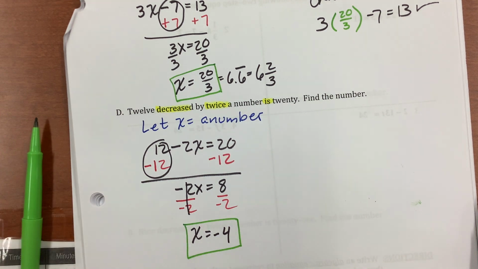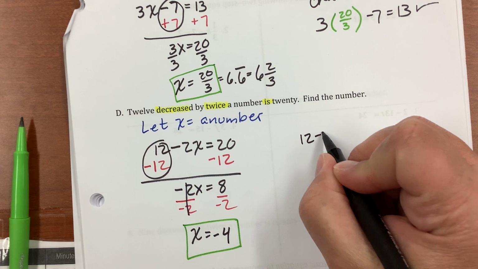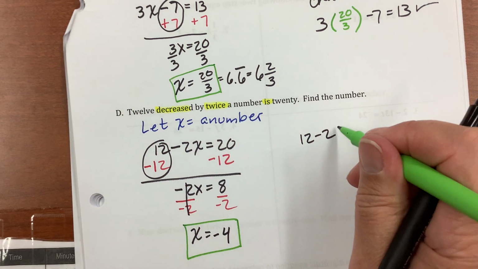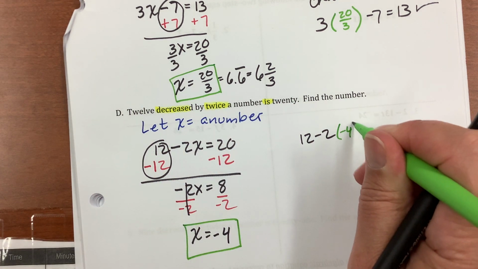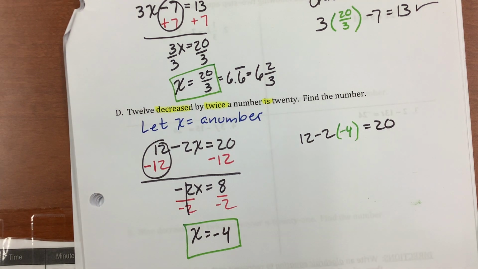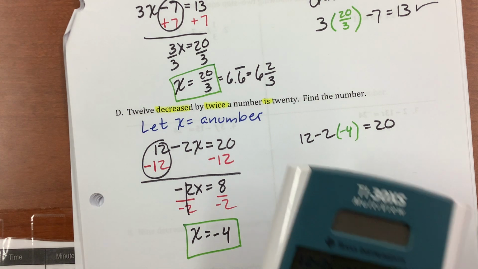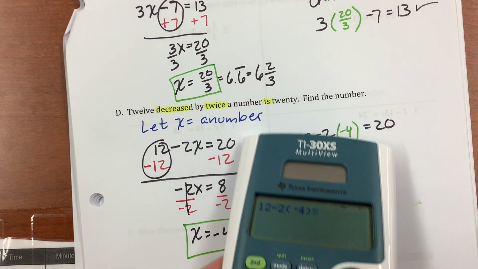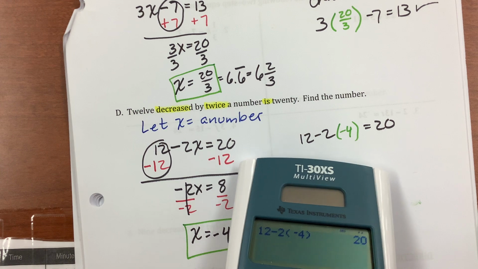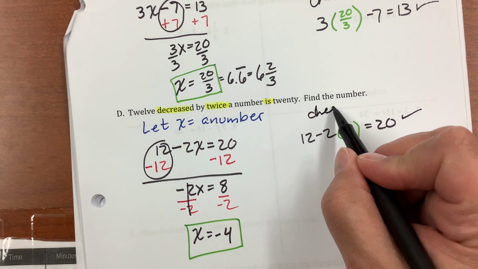All right, and I am going to check that because 12 minus 2 times negative 4 equals 20. Grab that handy-dandy calculator, and 12 minus 2 times negative 4, and let's see, what do I get? Make sure it's the right thing. It's the right thing. Up 20. There we go, it checked. Actually, I'm going to write check up here.